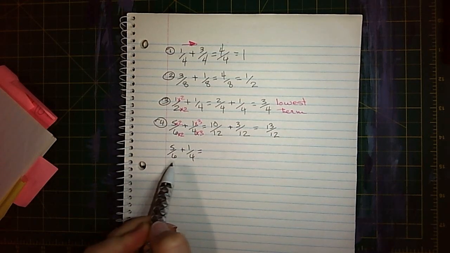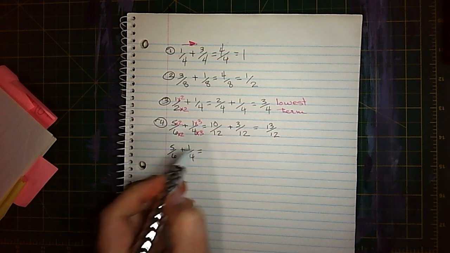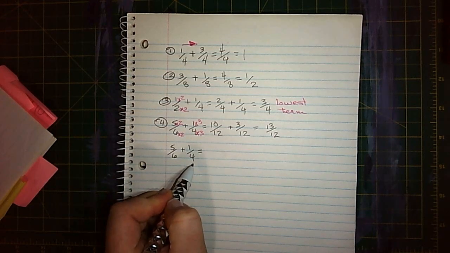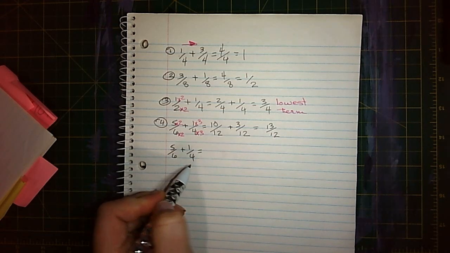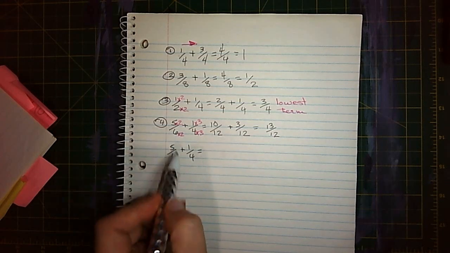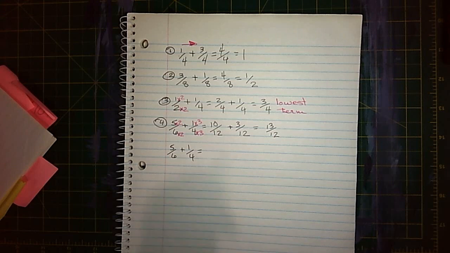Again, I have two different numbers, or an apple and an orange, right? Well, I can't use 6 as my common denominator because 4 won't go into 6 evenly. It's going to have a fraction or a decimal. So I need to find something, remember, a multiple.